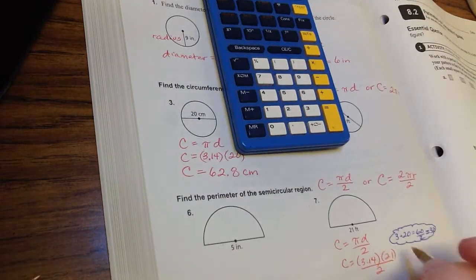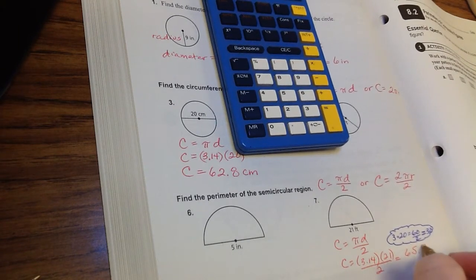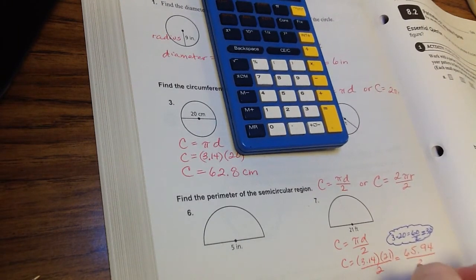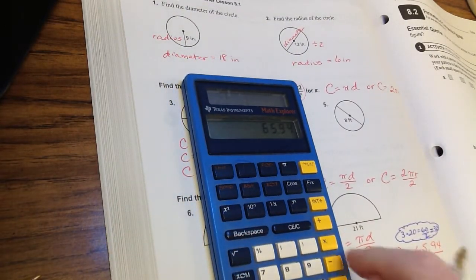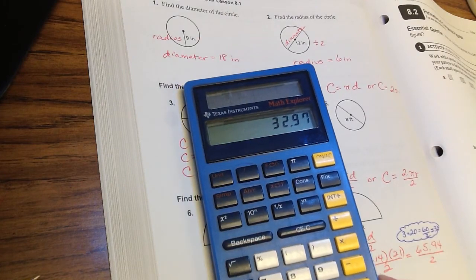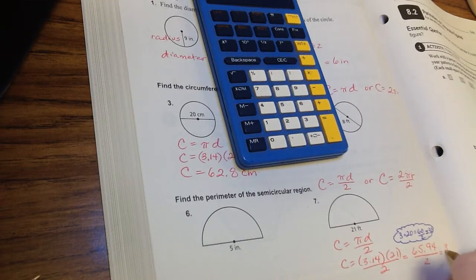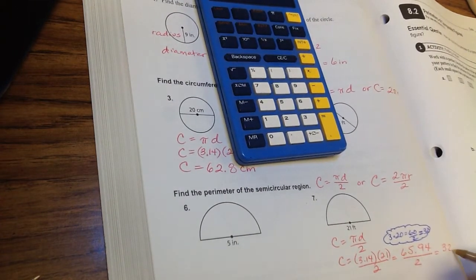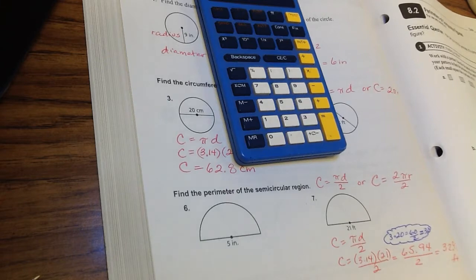You want to do this in 2 separate steps because your calculator might mess up your order of operations. You've got to really be in charge of that. So once you get that answer, then you're going to divide by 2. And you get 32.97, which is a little bit more than 30. We did it right. And it's feet, 32.97 feet.